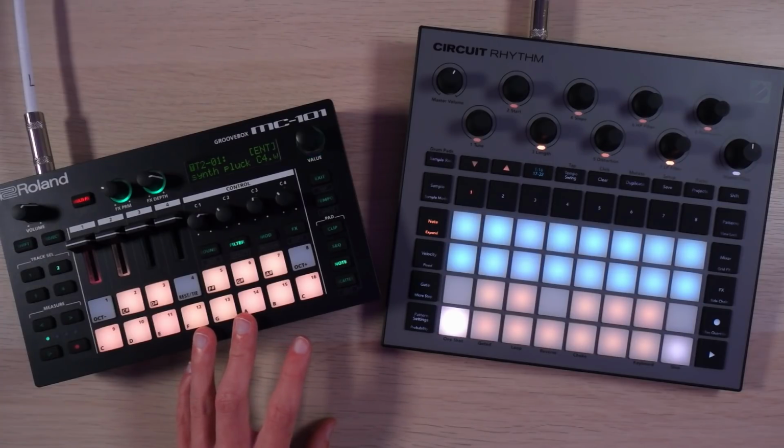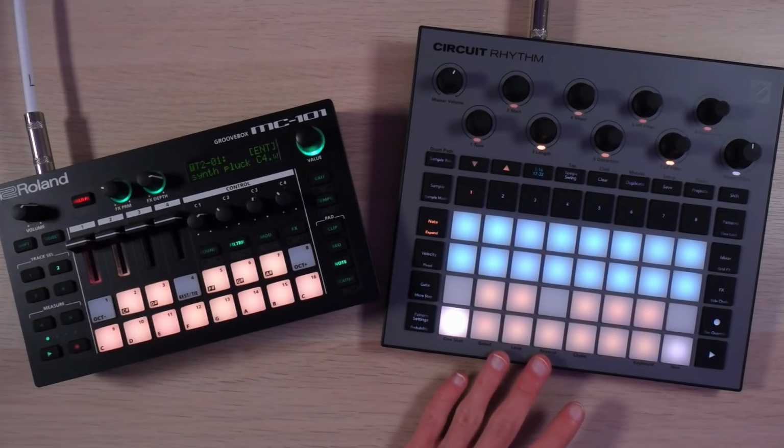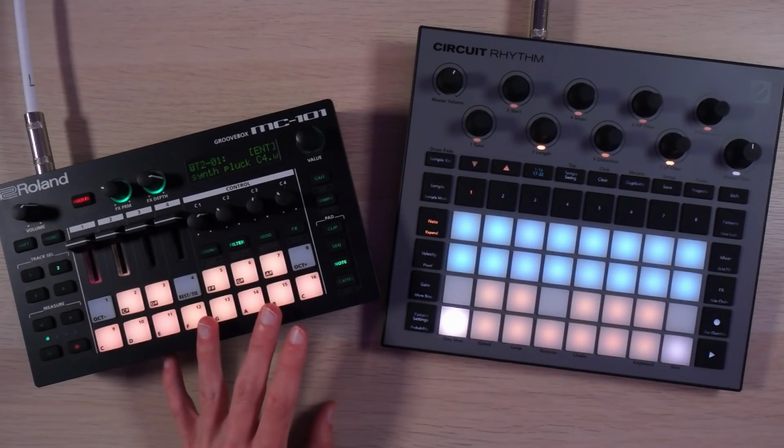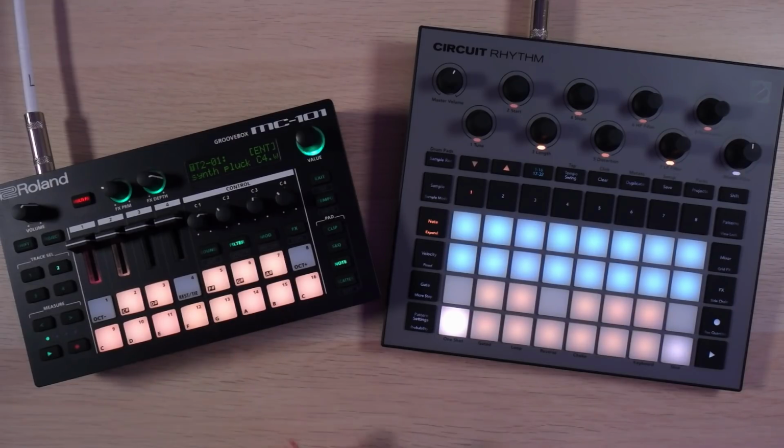What gives? But as I've used the Circuit Rhythm, I've come to find that some of those limitations aren't really a huge deal because this thing is so inspiring to use and so much fun to use that I can forgive it some of its technical limitations. And for the MC-101, it's so powerful that I can forgive some of its workflow jankiness. It's a trade-off for both devices when it comes to dealing with samples and dealing with workflow. That's what you sign yourself up for.